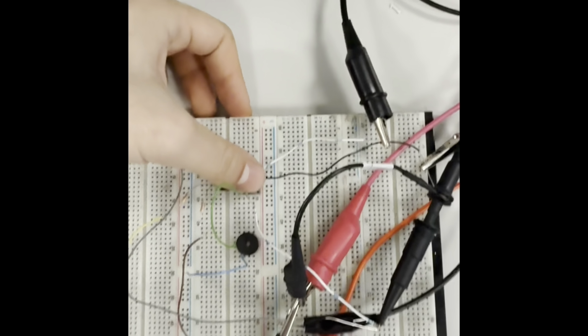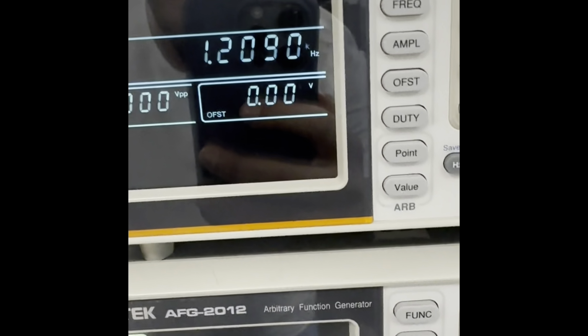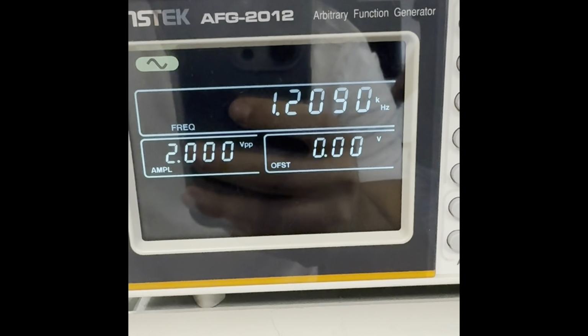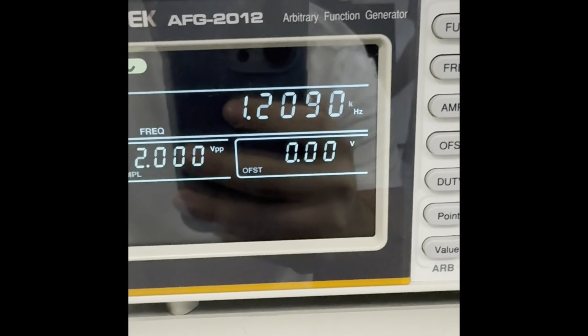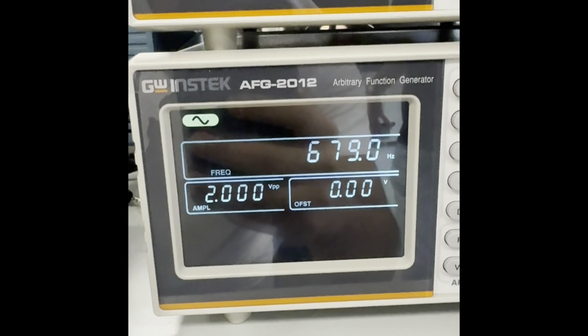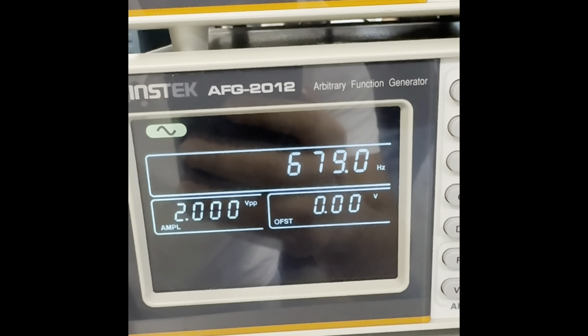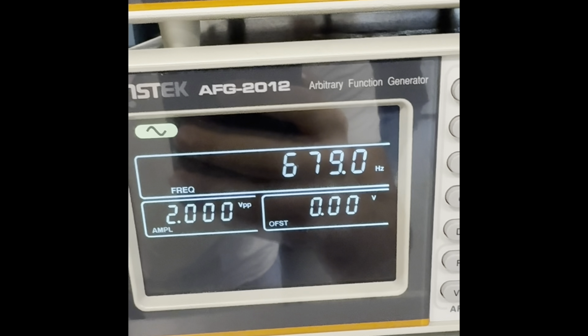Our system is working right now. We give 1.209 kilohertz and 679 hertz.